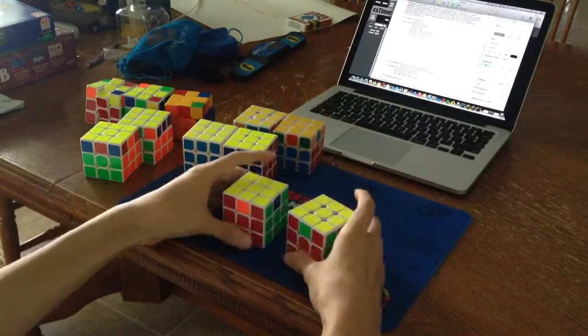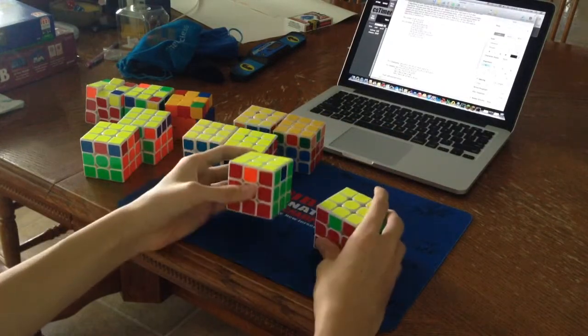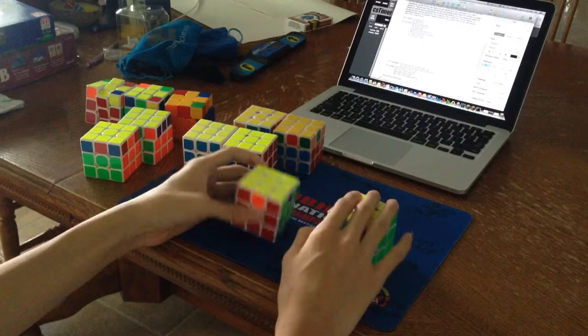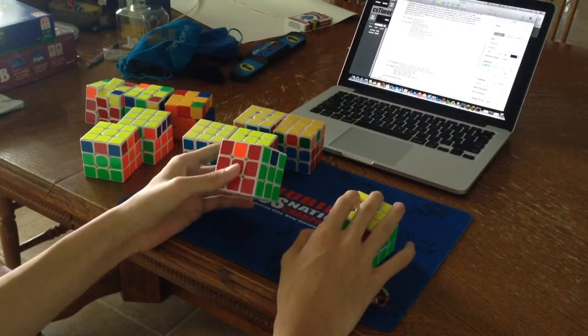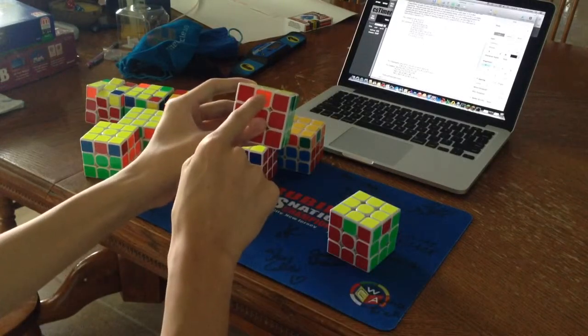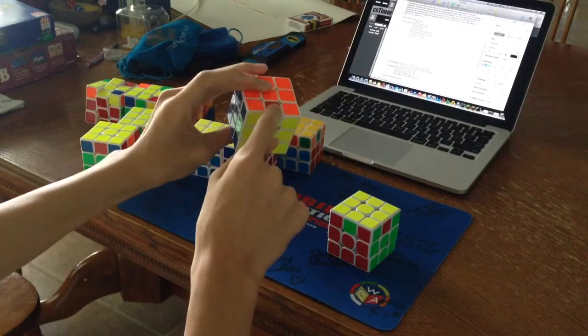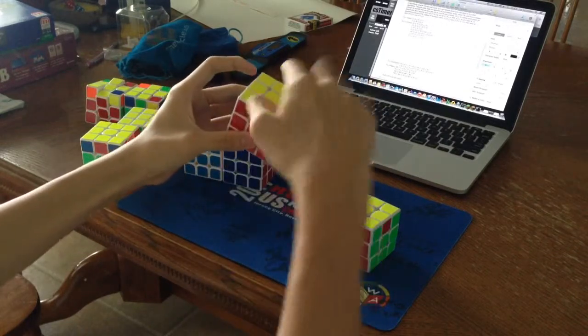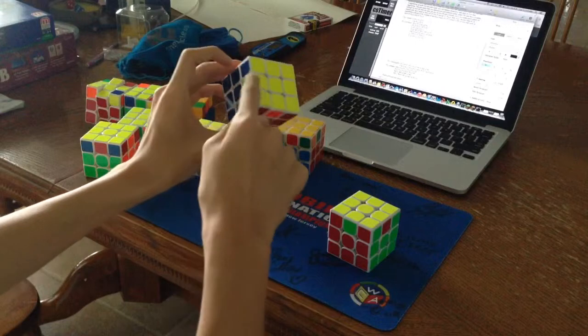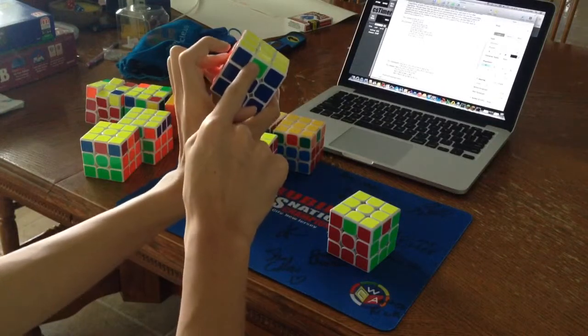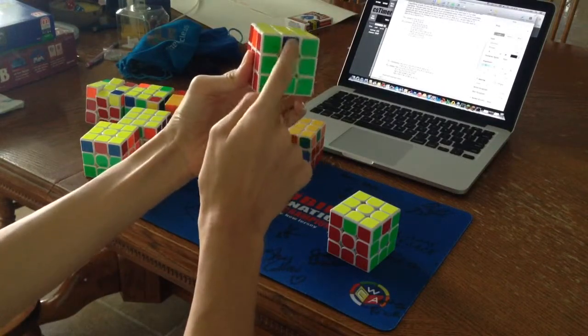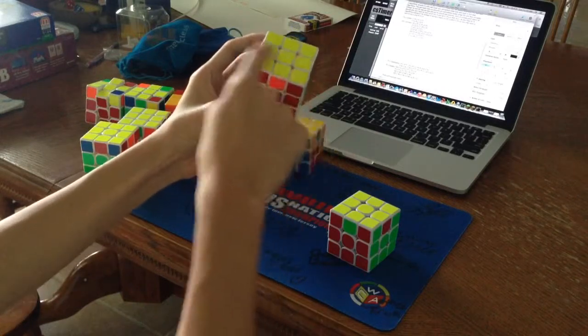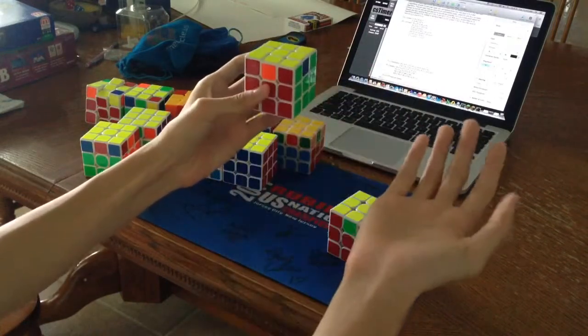So now for these cases here where you don't have a bar, so this is the H perm and this is the Z perm. The way you recognize it is you look at which edges need to swap. So this is orange right here, so this needs to go to the back. So these 2 need to switch. These 2 need to switch like this, and these 2 need to switch like this, because this is green, it needs to go on this side, and this is blue, it needs to go on this side. So these 2 need to switch, and these 2 need to switch, so that's an H perm.